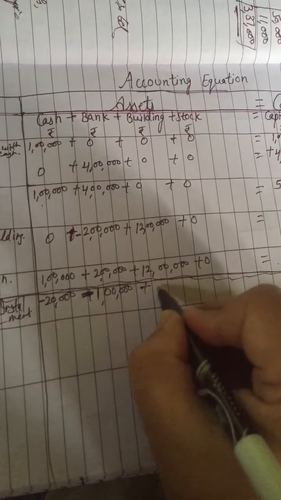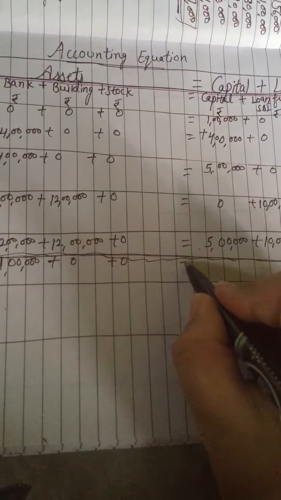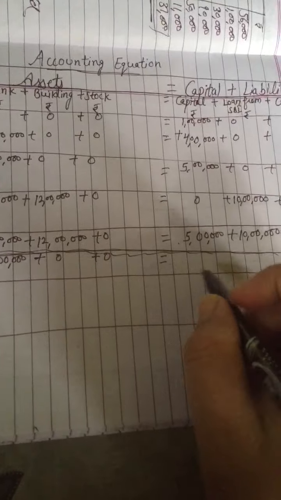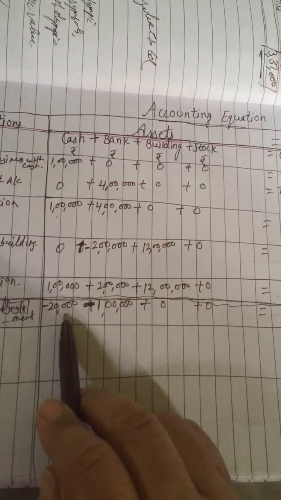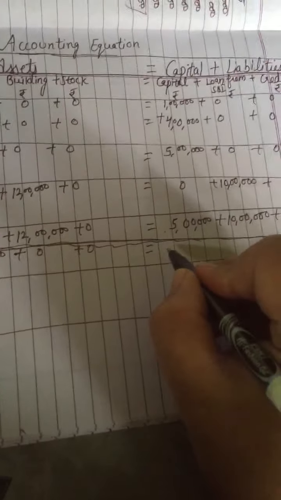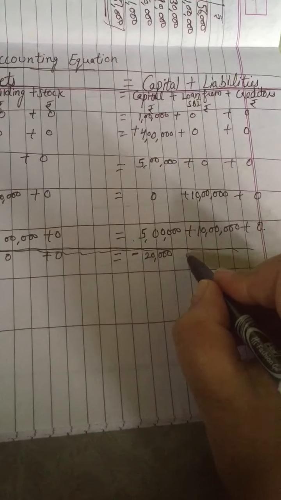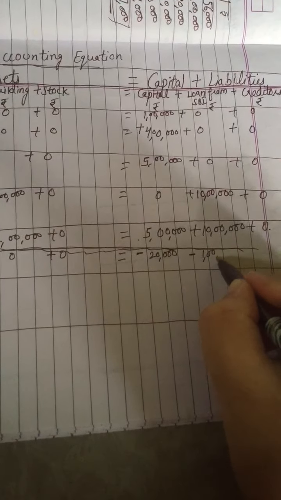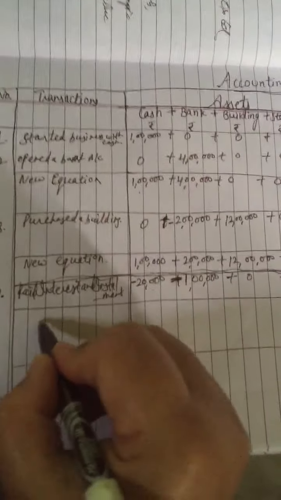and building has no change, stock has no change, and from capital we will deduct the amount of expense that we have paid. Interest on loan is an expense for the business, so capital will decrease by the amount of interest, and loan decreases by rupees 1 lakh as we have paid an installment, so loan decreases by 1 lakh.